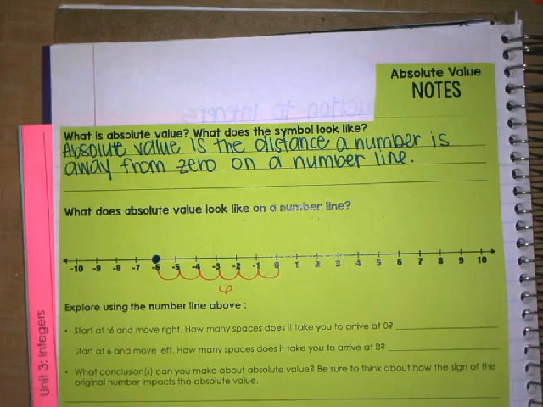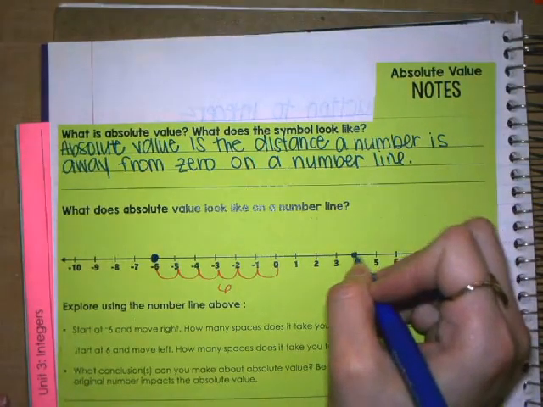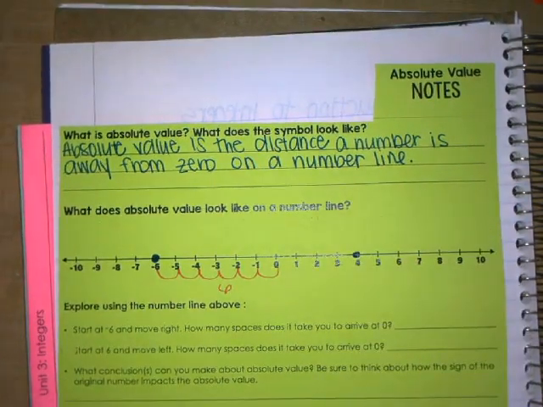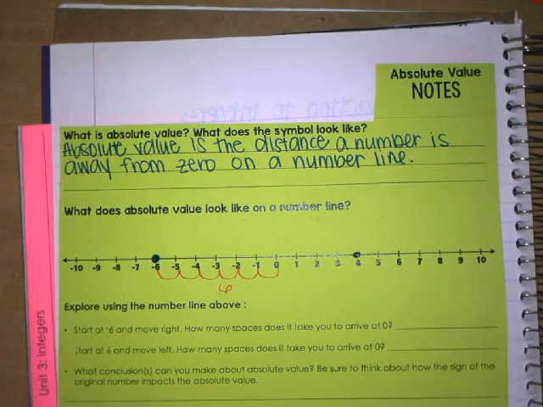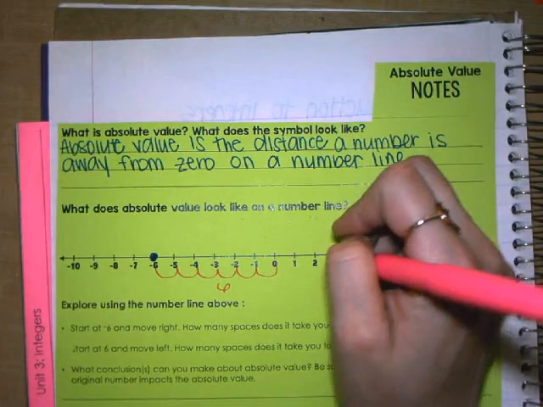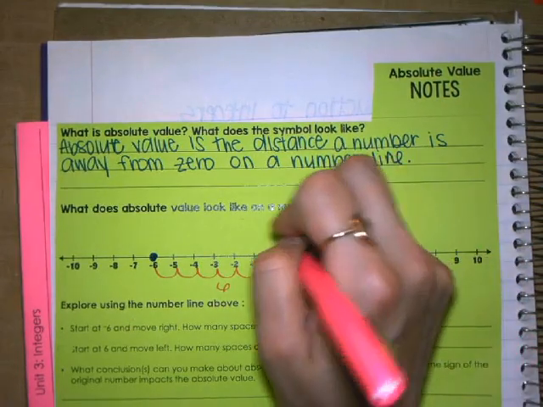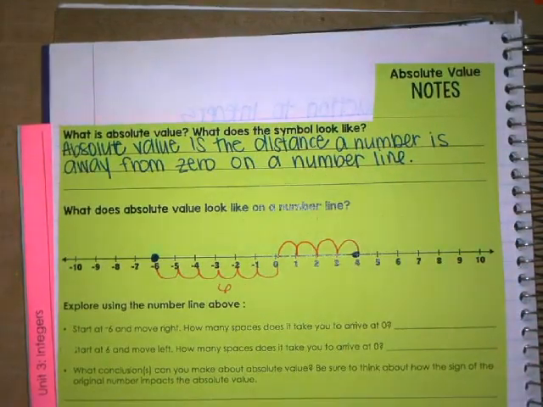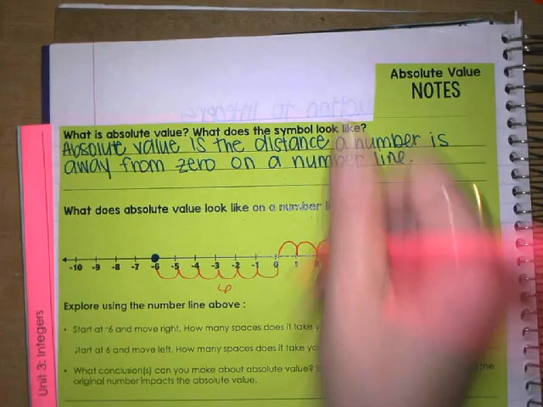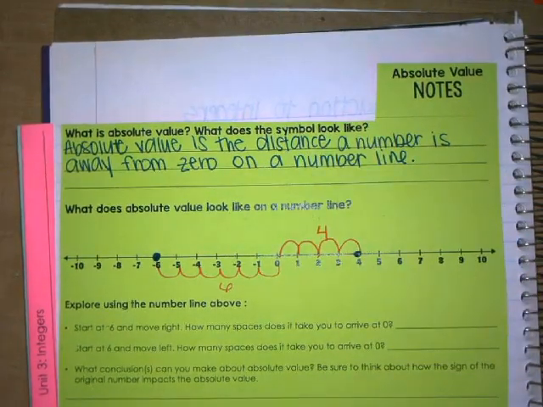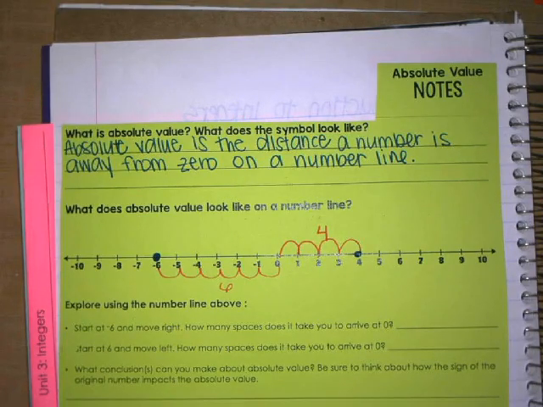Okay. What if I gave you, I want the absolute value of 4. Once again, it is the distance a number is away from 0 on a number line. So I count from 4 to 0. How many spaces is that? 4. So the absolute value of 4 is 4. Any questions so far?